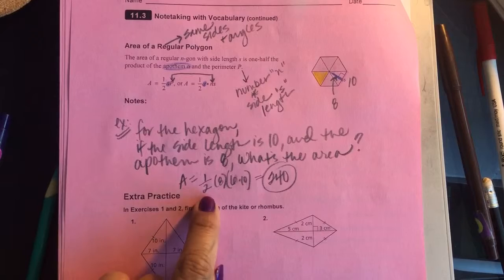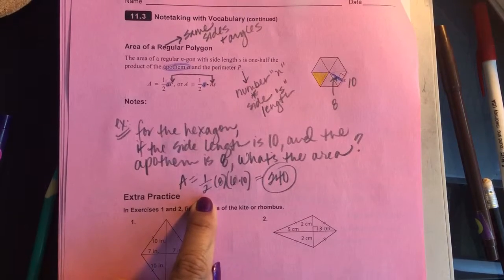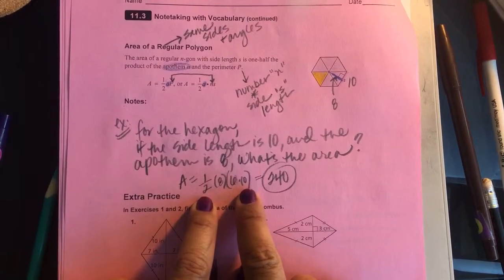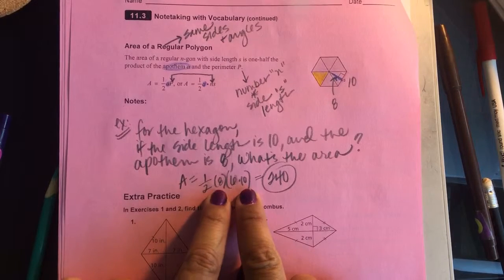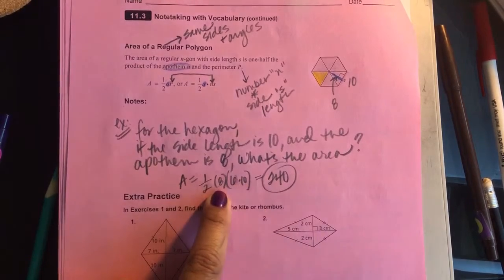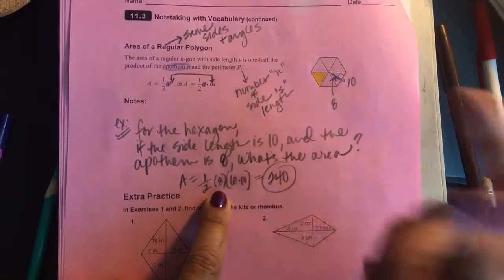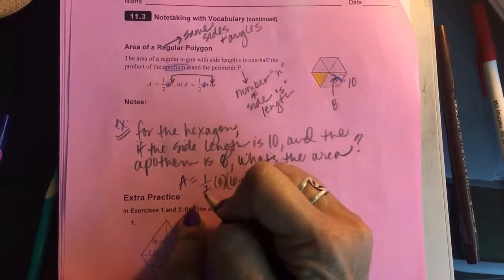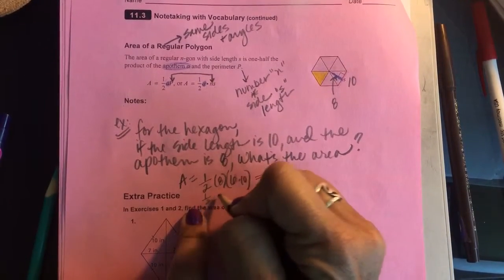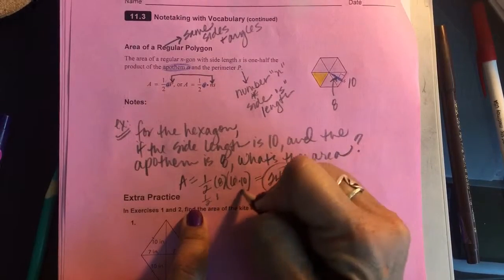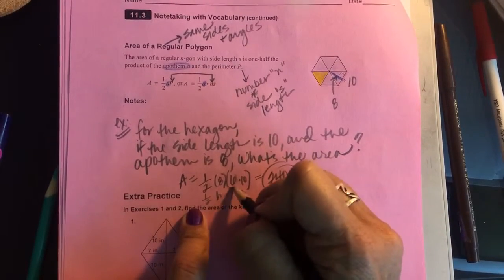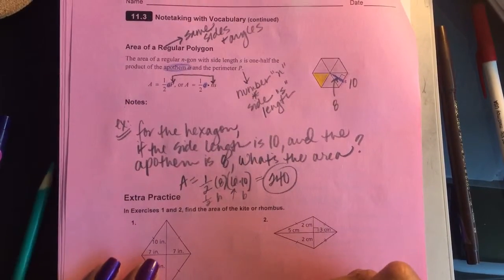Check out this formula. There's a half, there's the base, there's the height. What does the 6 represent? It also represents that there's 6 triangles just like this. So this is basically your area formula for a triangle, 1/2 times the base and the height, and the 6 is telling us there's 6 triangles like that.